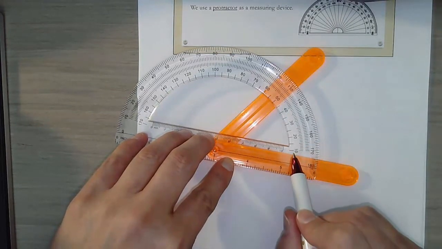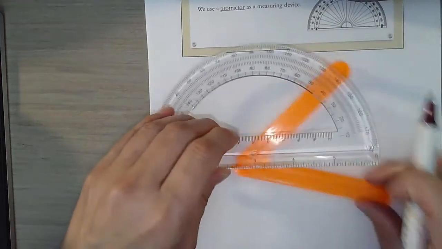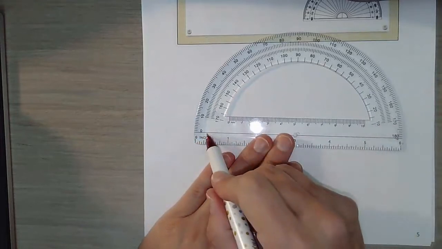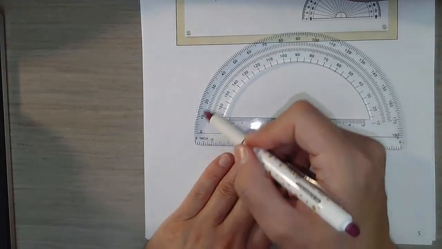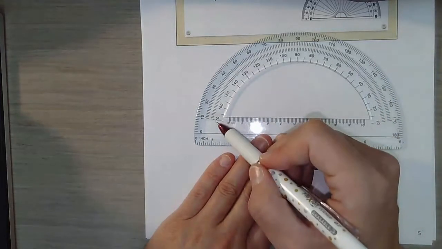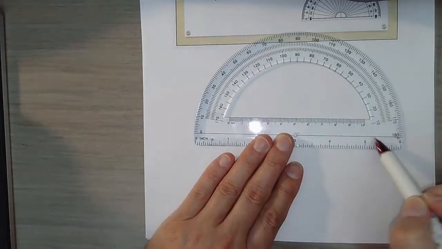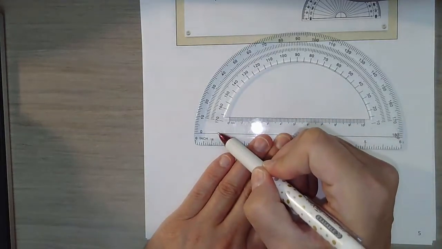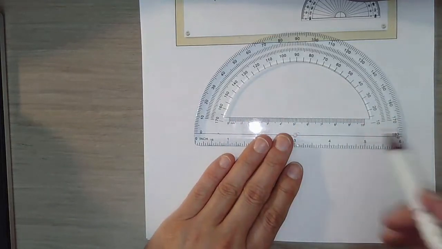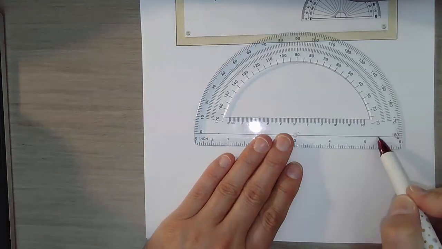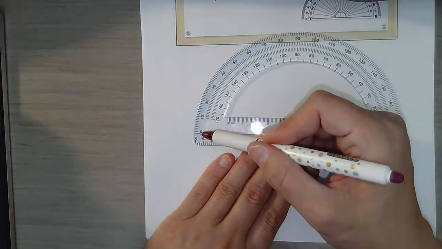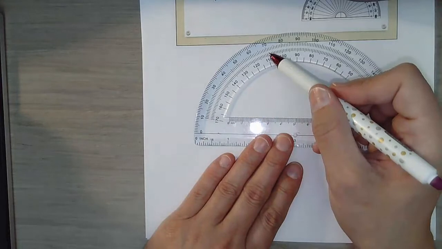Now, you'll notice that your protractor goes from 0 to 180 here, and then in the center, you can also see 10 to 170. Technically, it goes from 0 to 180 on the interior as well. And so it depends on which direction your angle is going. You can measure starting on the right-hand side and opening towards the left, or you can start measuring from the left and opening towards the right.